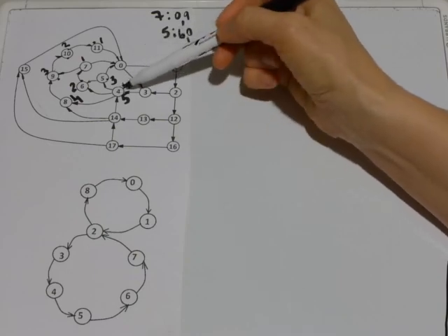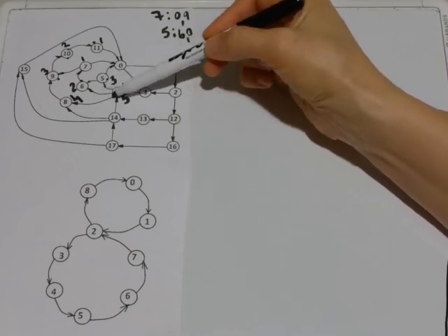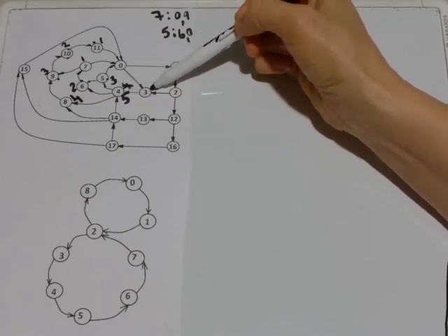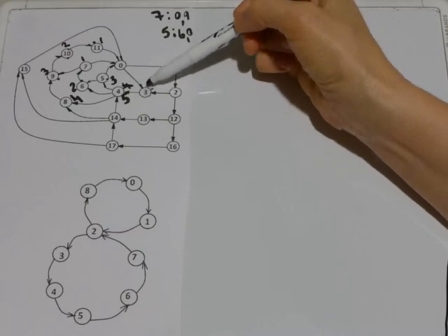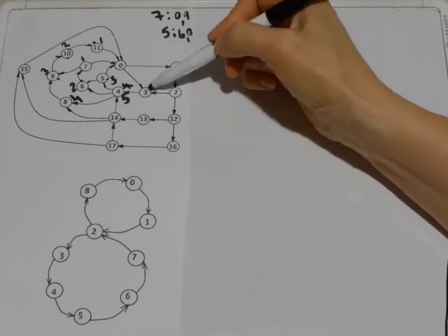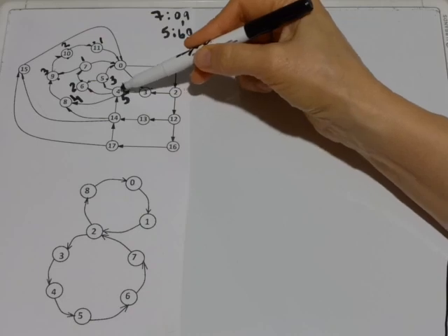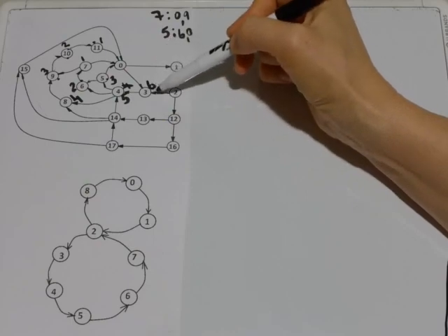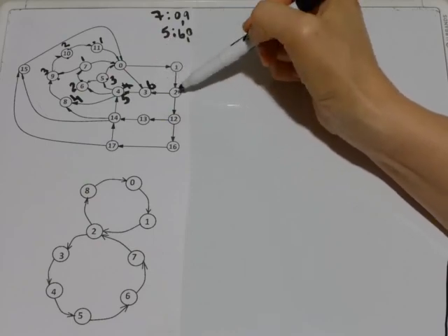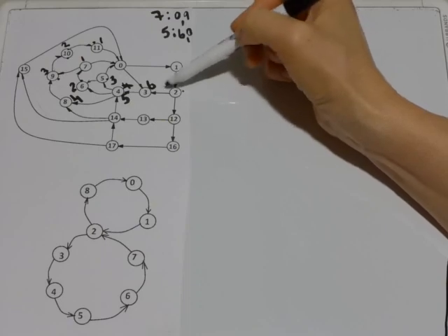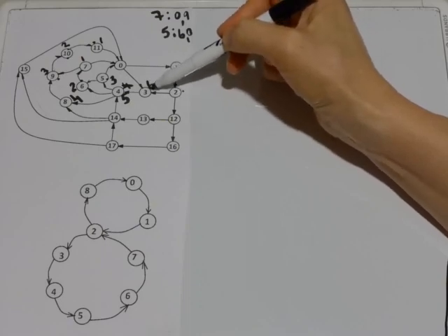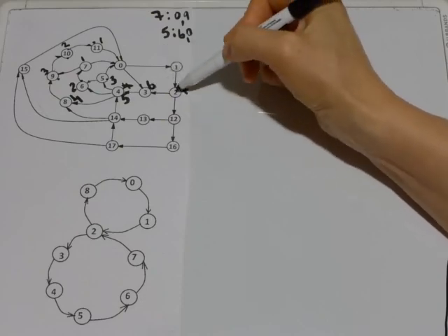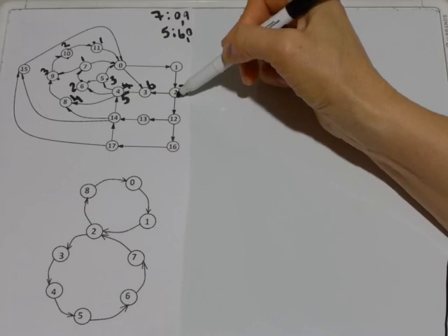Okay, after this we already explored every neighbor of node 4 and we return to node 3. Node 3 doesn't have any more neighbors, so we return and we need to update the distance of 3 with the distance of 4 plus 1, which is 6. And then we return to 2, and 2 needs to update its distance from the distance of the returned child plus 1, which would be 7.